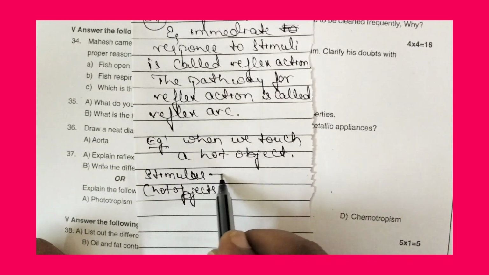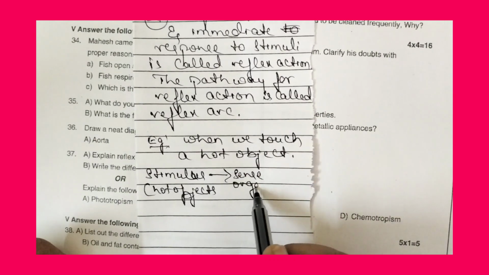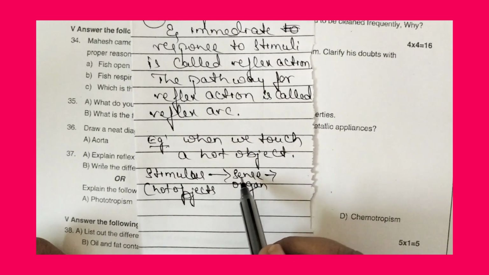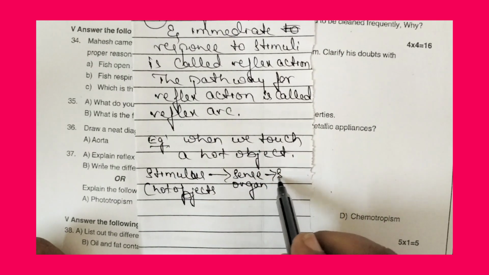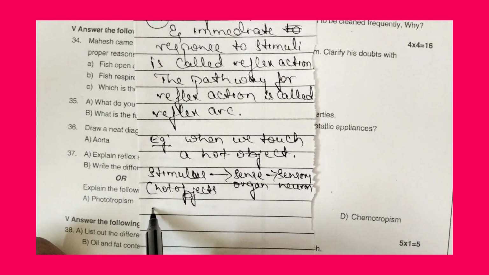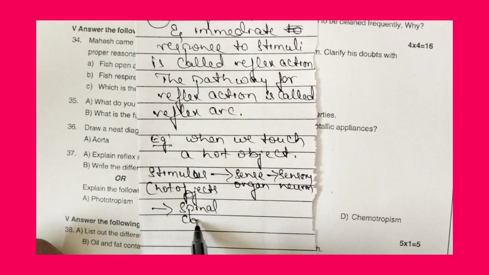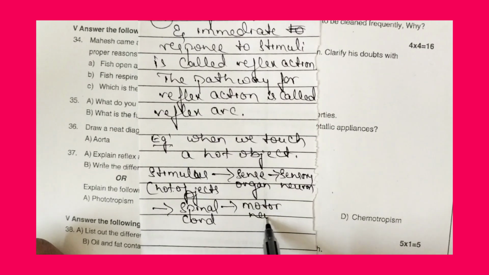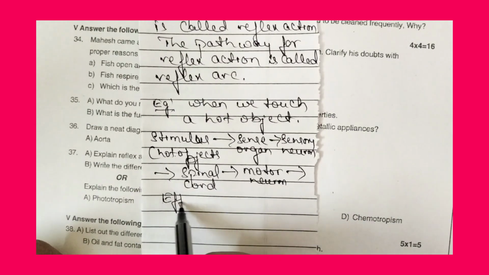When this stimulus is touched by the sense organ, that is our skin, the skin will sense that the object is hot, and this information will be carried from the sense organ by the sensory neuron. The sensory neuron will carry the information to the spinal cord. The spinal cord will give the information to the motor neuron. The motor neuron will give the information to effectors.